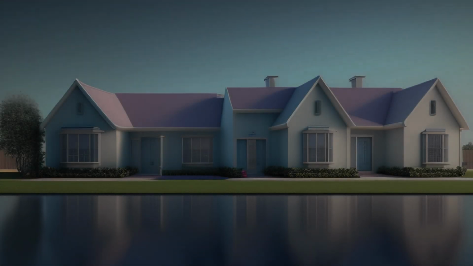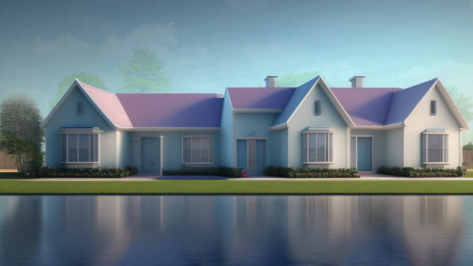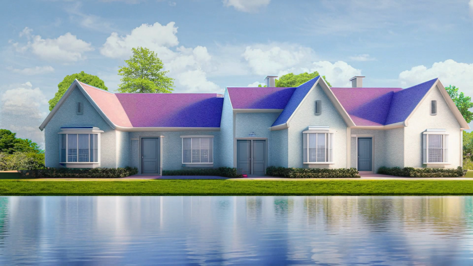If you're an absolute beginner and you're not very familiar with Photoshop, in this video I'm showing you my little formula so you can edit any architecture scene easily and without complication.